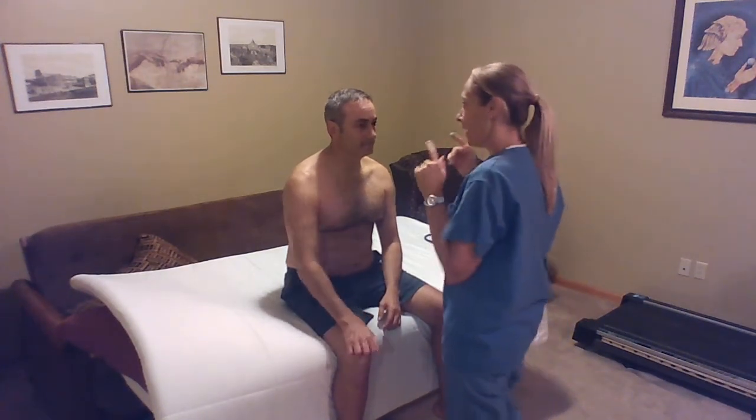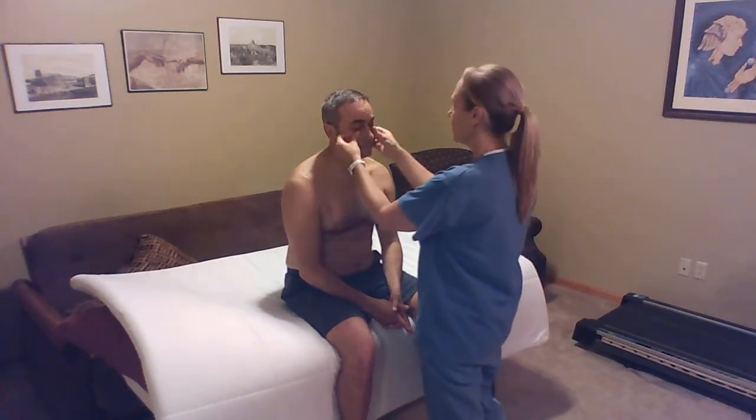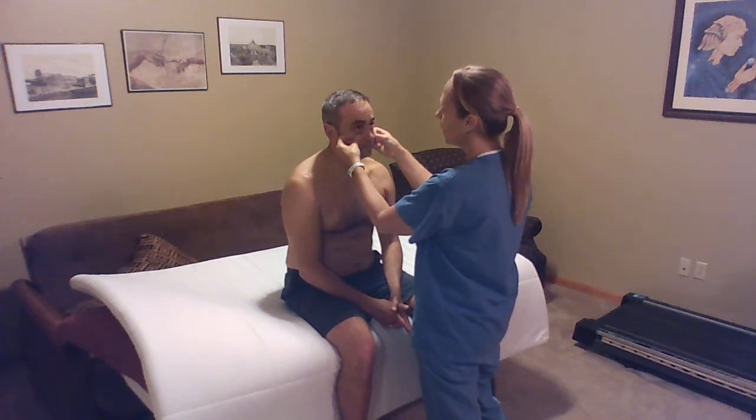Looking at his eyelids, they're not drooping at all. His eyelashes are growing out and away and up, away from his eyes. His eyebrows are nicely dispersed there. Looking at the conjunctiva, nice and pink and moist, and the sclera are white with no jaundice appearing there.